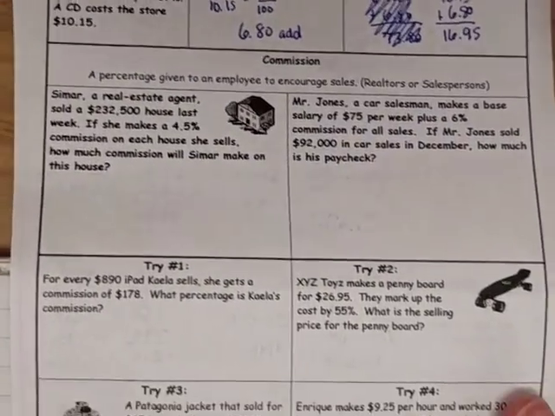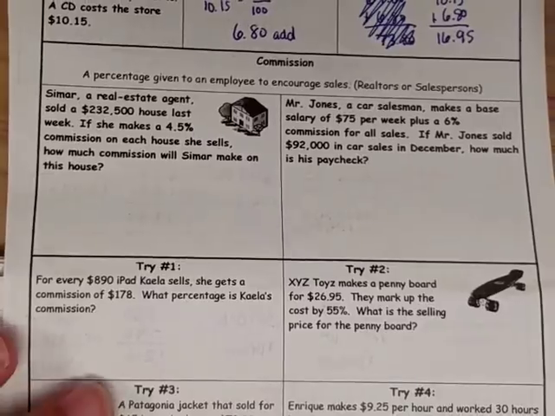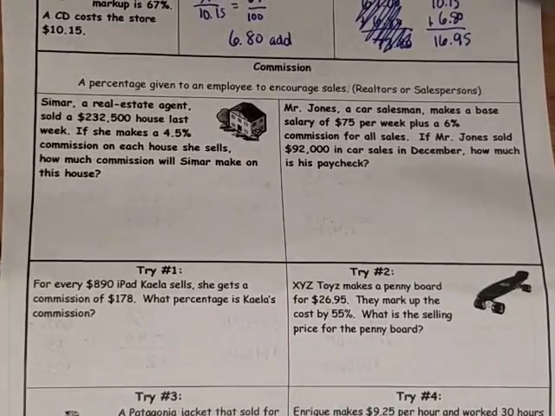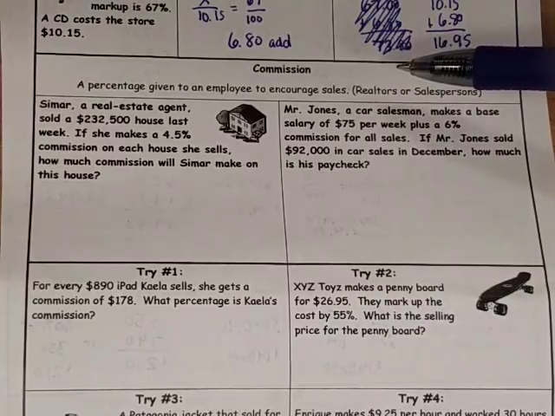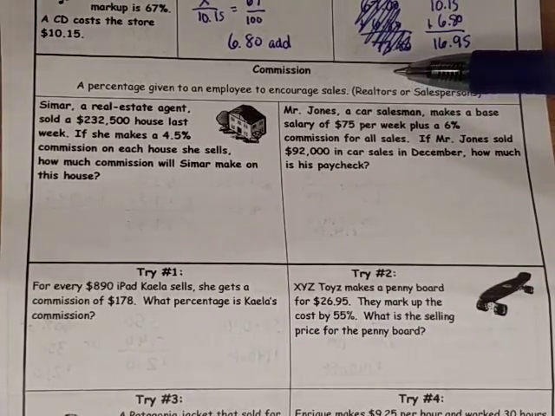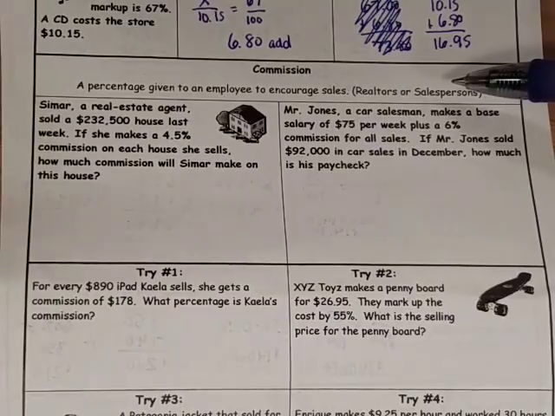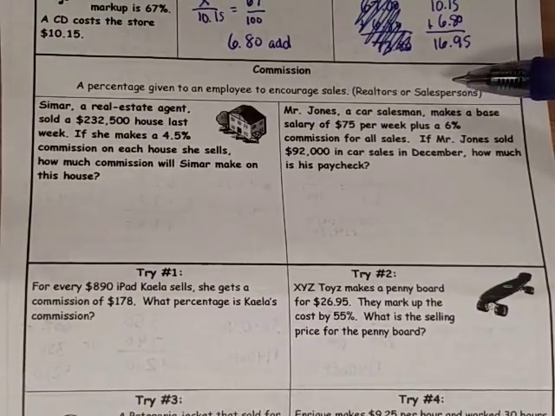Okay, and then commission is a percentage that an employee makes on selling things. So for example, a realtor, when they sell a house, they get a certain percentage of the house because they sold it to you, and so that's kind of like your payment for working for them. And then salespersons, like if you're selling a car, TVs, etc.